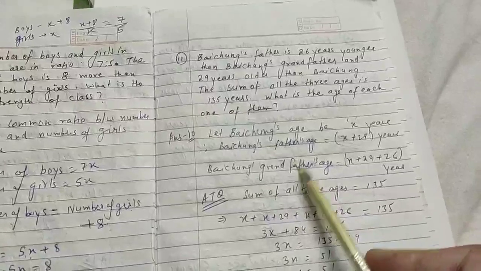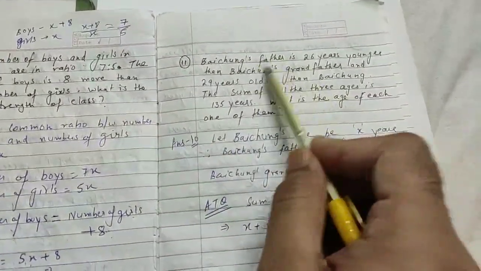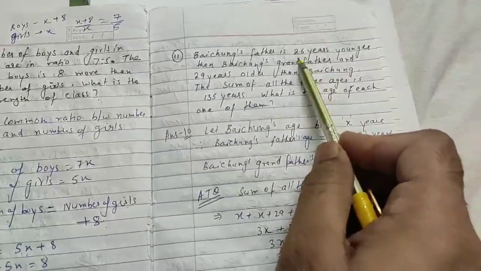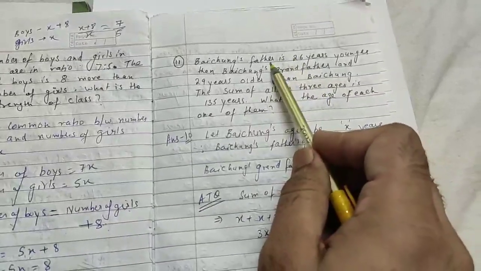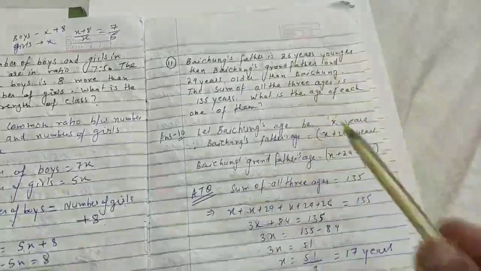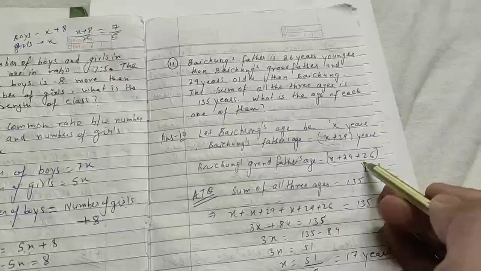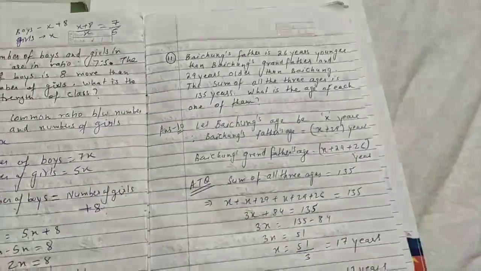Now Baichung's grandfather's age is what? Baichung's father is 26 years younger than Baichung's grandfather. Means if we add 26 to Baichung's father's age, because he is younger, we'll get Baichung's grandfather's age. That is x plus 29 plus 26.